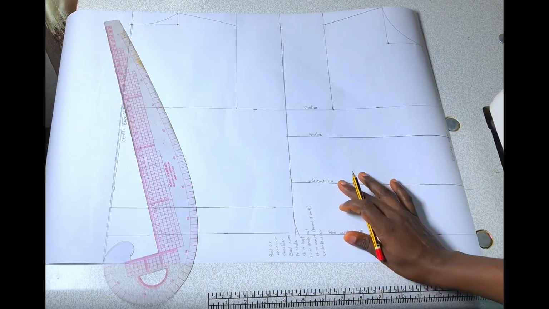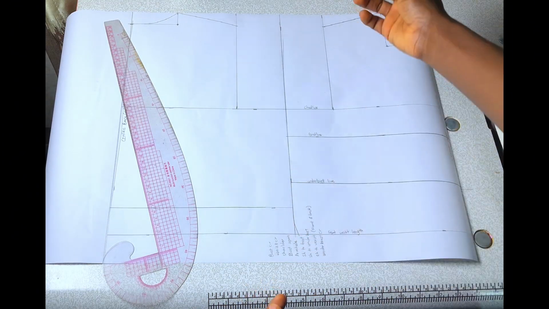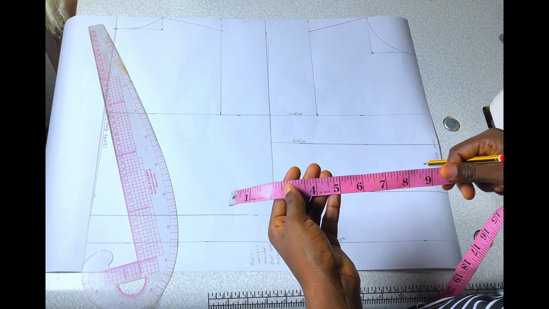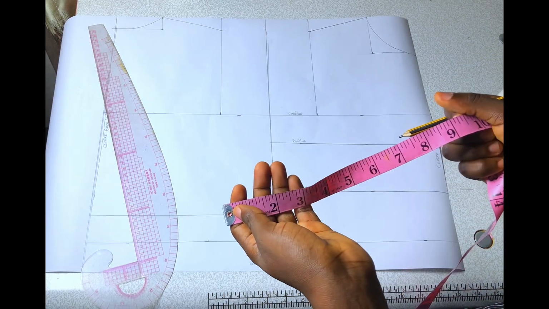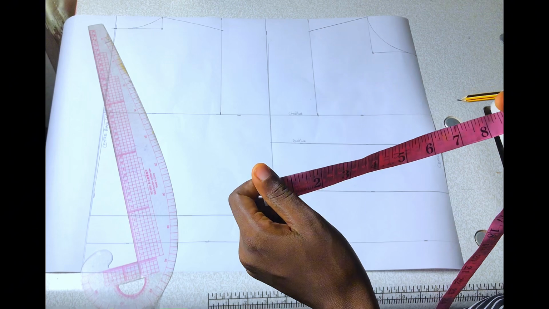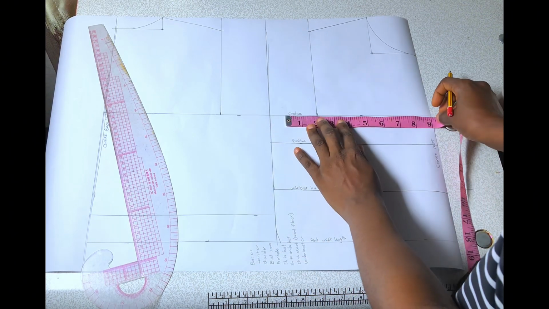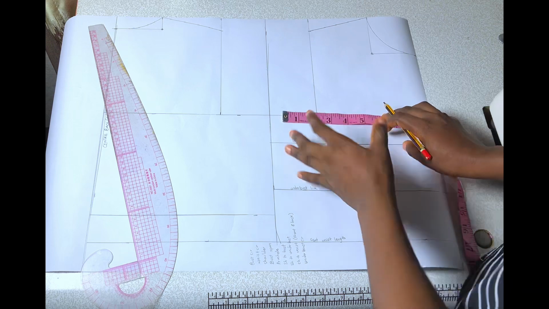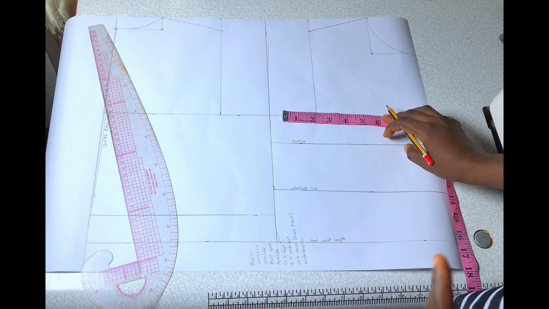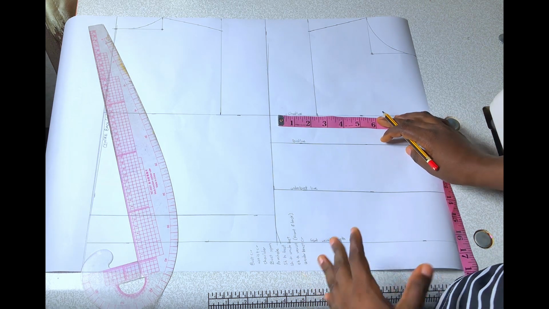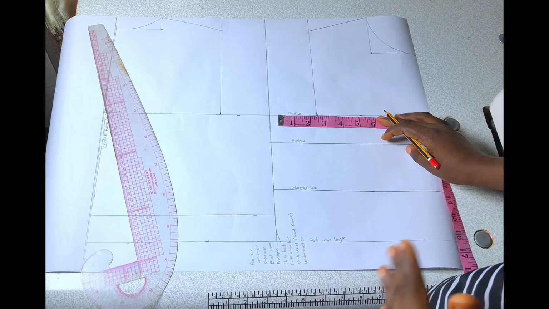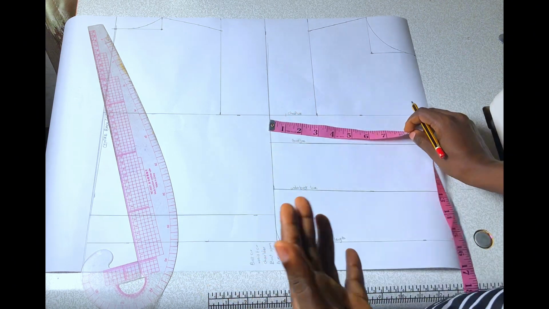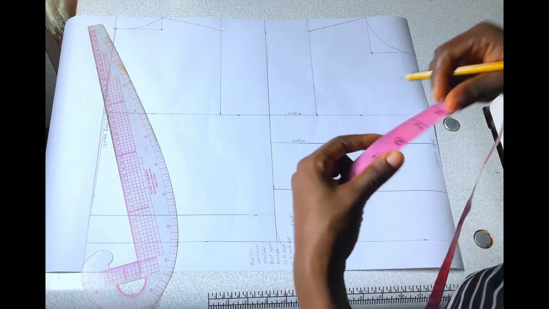So we're going to start inputting our measurements before I draw in my armhole. For my bust circumference, it's actually 36. I'm going to divide it by 4. Mind you, my measurement has a little bit of ease, so I'm not going to add 0.5. But if your measurement does not have any form of ease, please add 0.5. My measurement actually has a little bit of ease, and that's why it's 36.